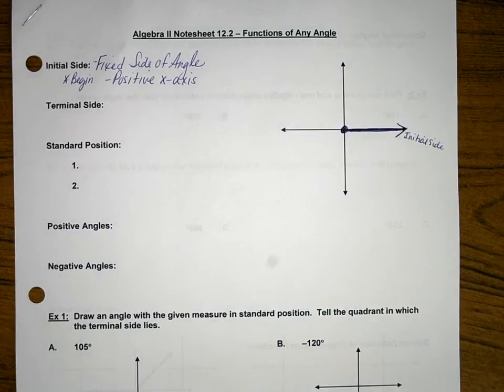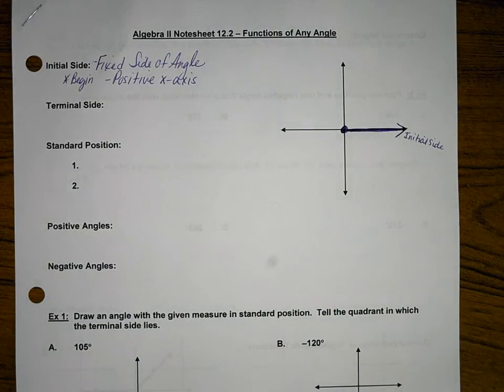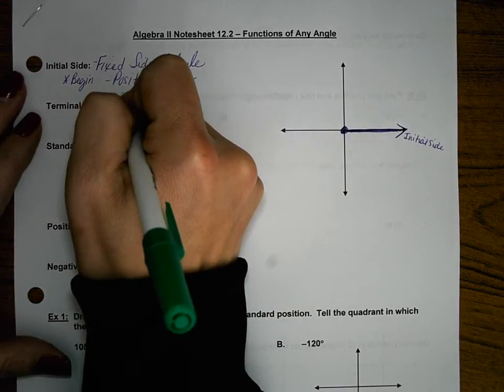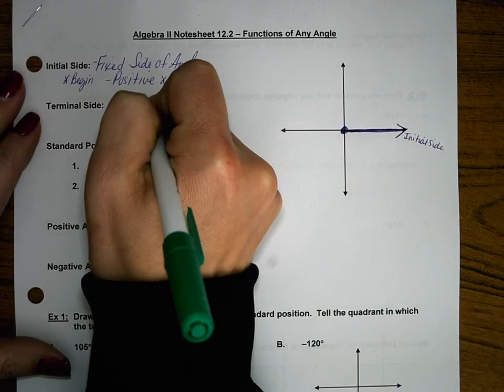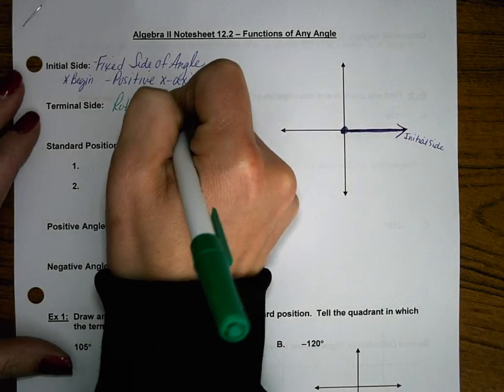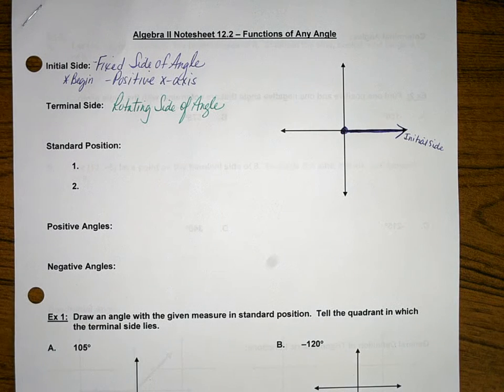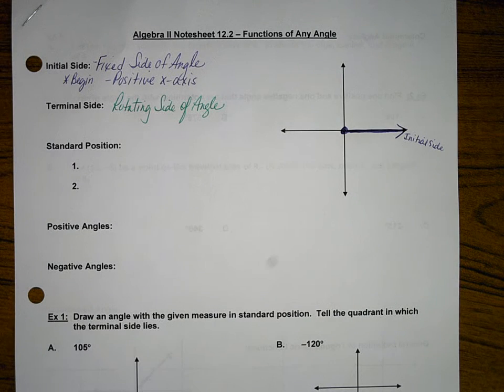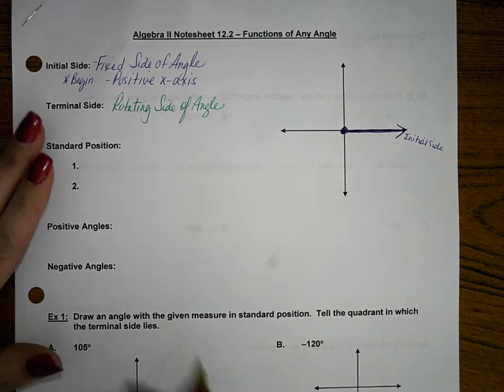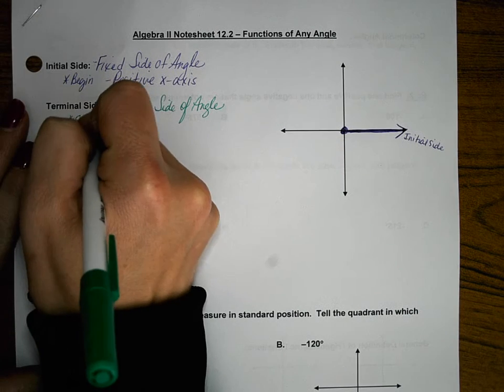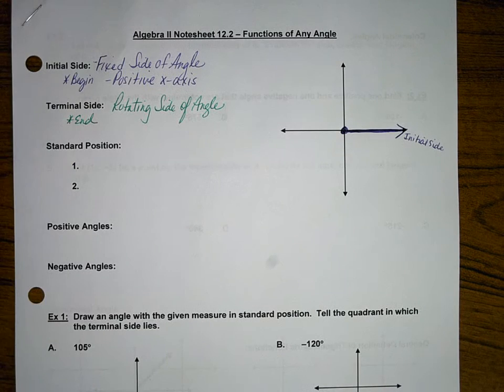All right. Now, our angle then is going to have a terminal side. And our terminal side is the rotating side of the angle. It is the ray that changes what our measurement of that angle will be. It is where our angle ends. Okay, now something important to think about.